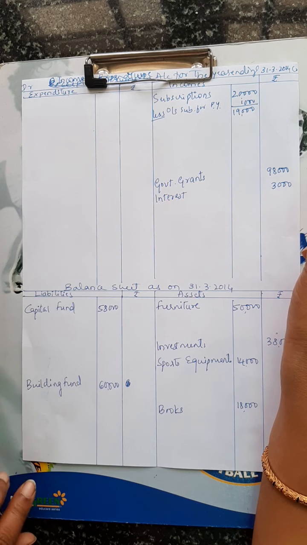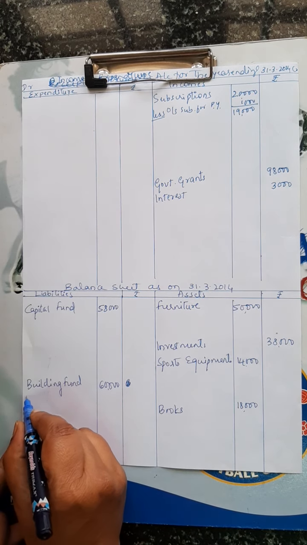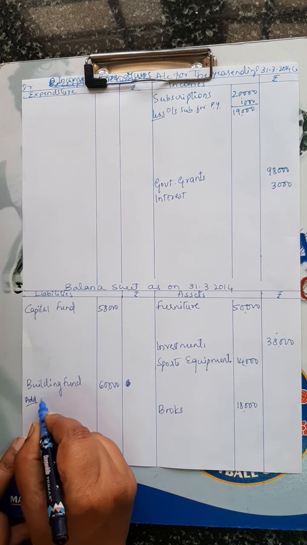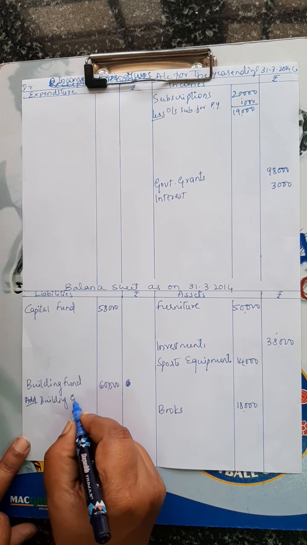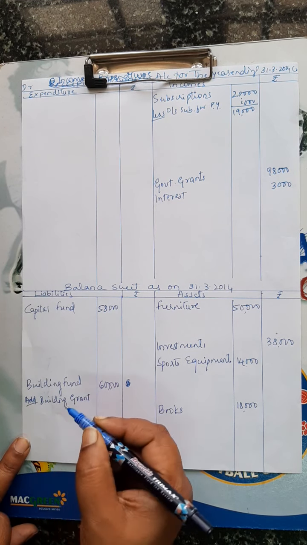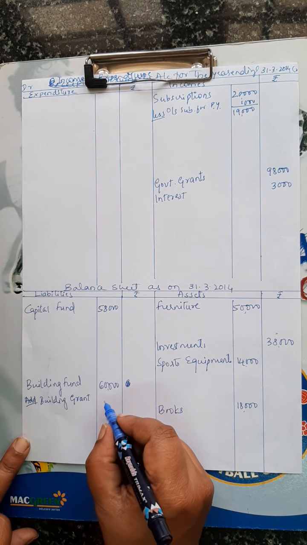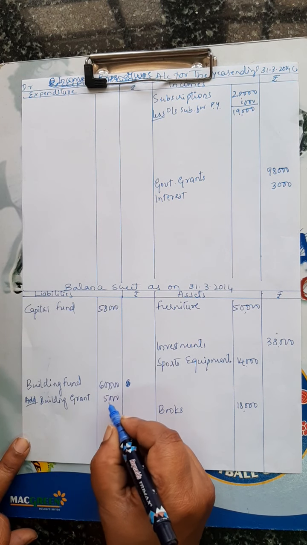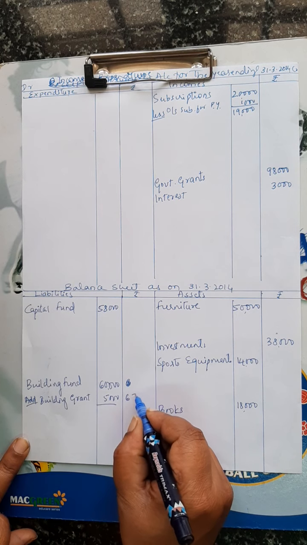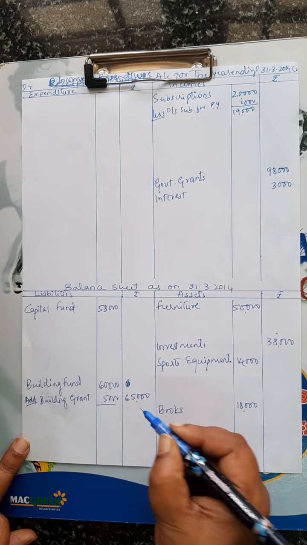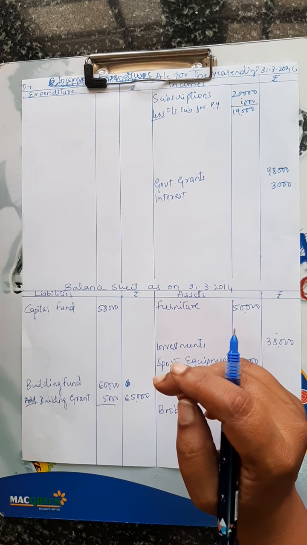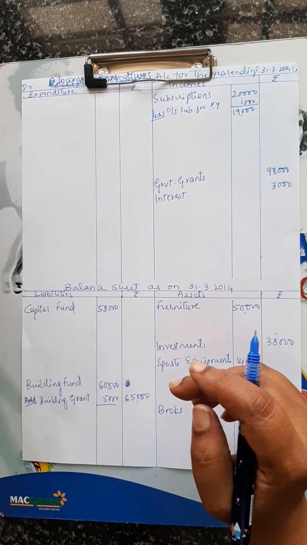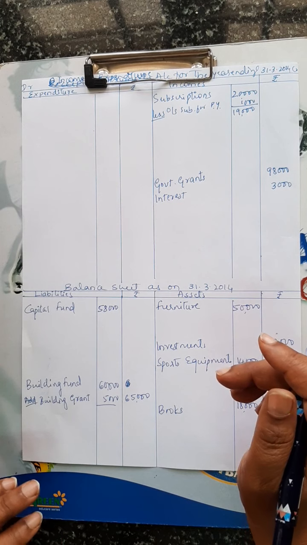Then we have building grant, means we have to add to building fund. Building grant received for specific purpose, worth rupees 5,000. Then total building fund became 65,000, right, outer column. So we have taken from the receipt side. Now come to the payment side.